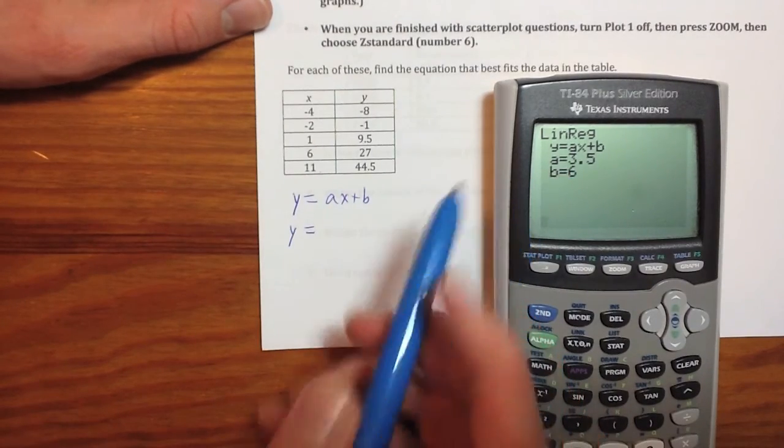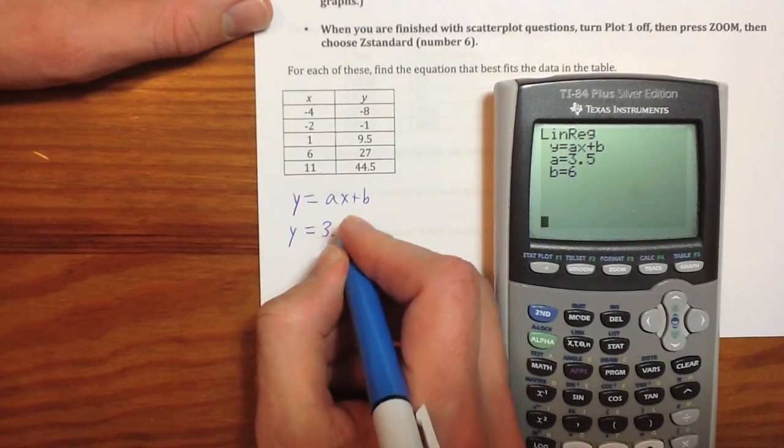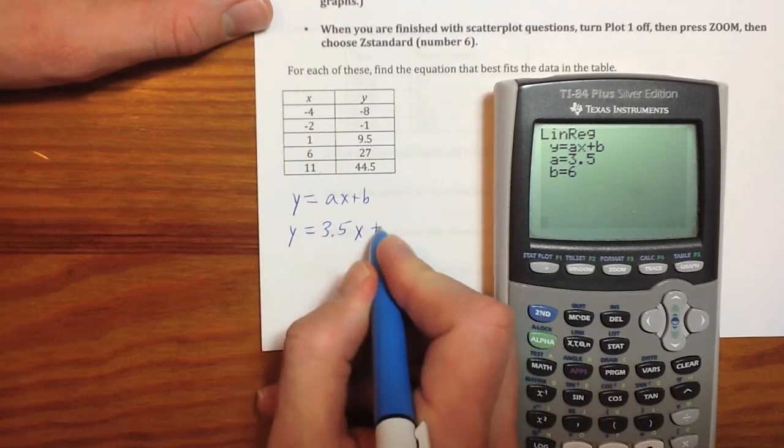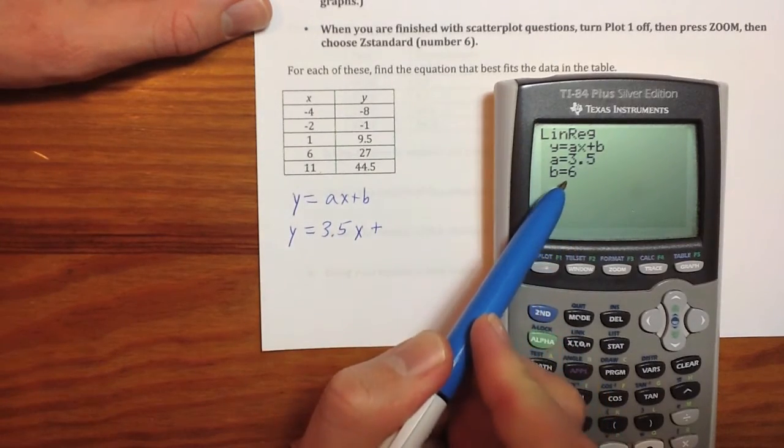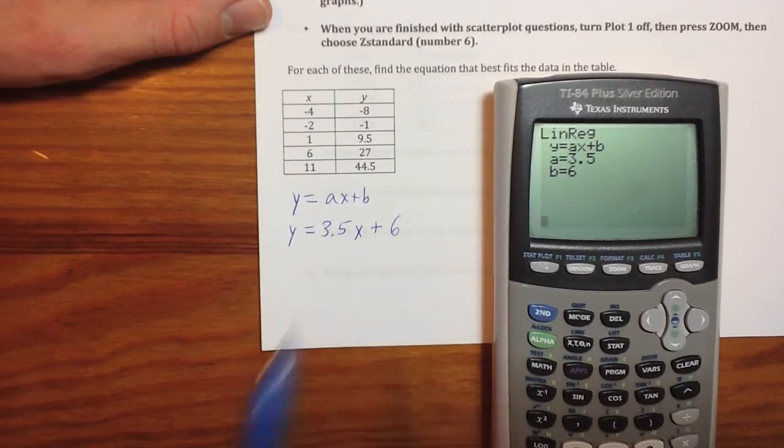They told me what A was. It's 3.5. So 3.5x plus B, which in this case is 6. We just found the equation. Isn't that neat?